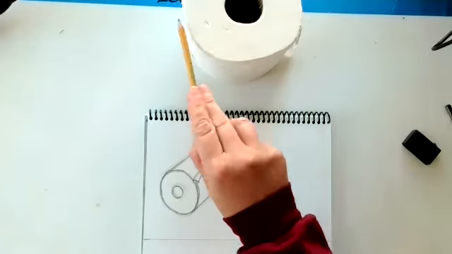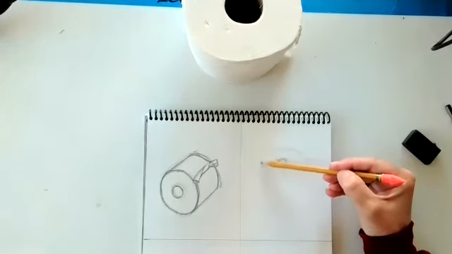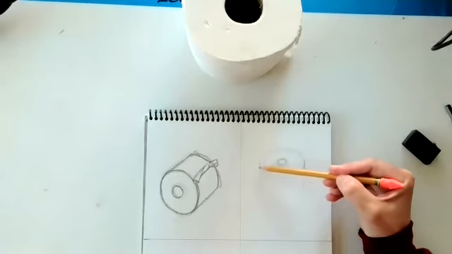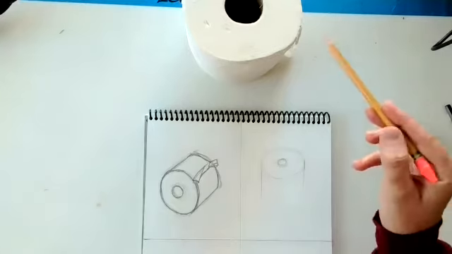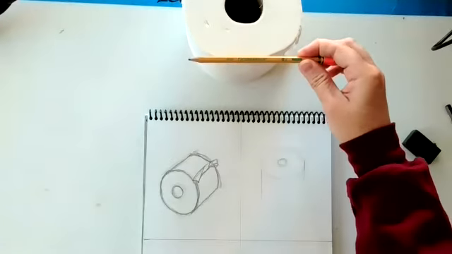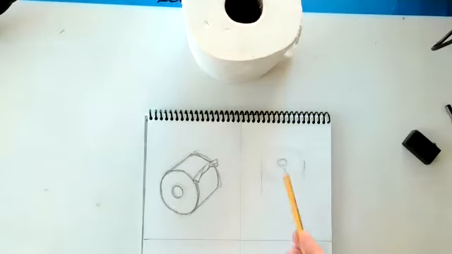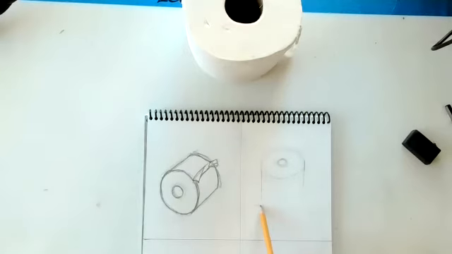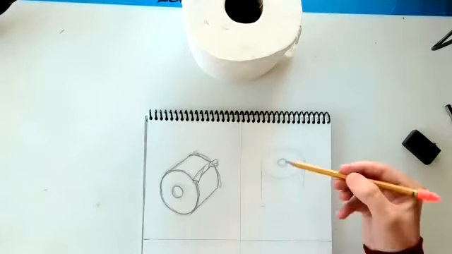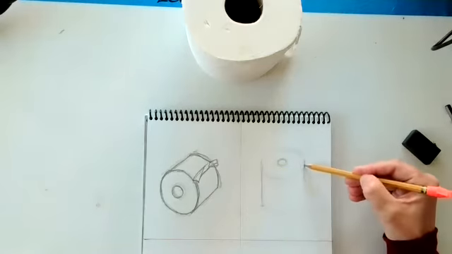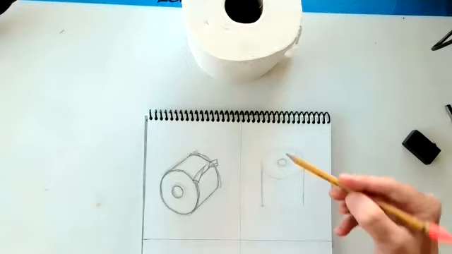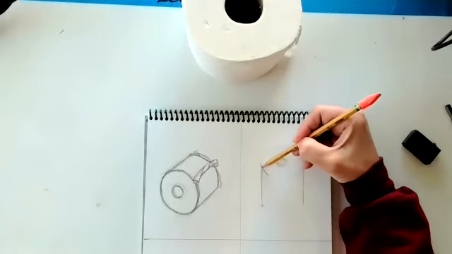And then I want to look at the angles. It's going straight down from the widest point here. I want to compare the width to the height. For me, my toilet paper roll is an extra thick roll, so it's pretty much just as wide as it is tall. Now, the key with the toilet paper rolls is trying to match this angle here.